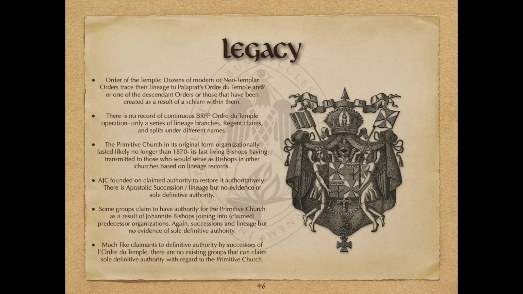I think that's important for integrity, that if I'm going to talk about the claims or lack thereof of other organizations, we address the implicit question of our own claim and whether or not it exists. Now, the AJC's founder, the bishop that founded the AJC, and I am not the founder of the AJC, there was somebody before me, the AJC was founded on claimed authority to have the ability to restore it authoritatively. That is, it was claimed that there was authority to suggest that the Apostolic Johannite Church was the legitimate successor of Bernard-Raymond Fabre-Palaprat's primitive church.